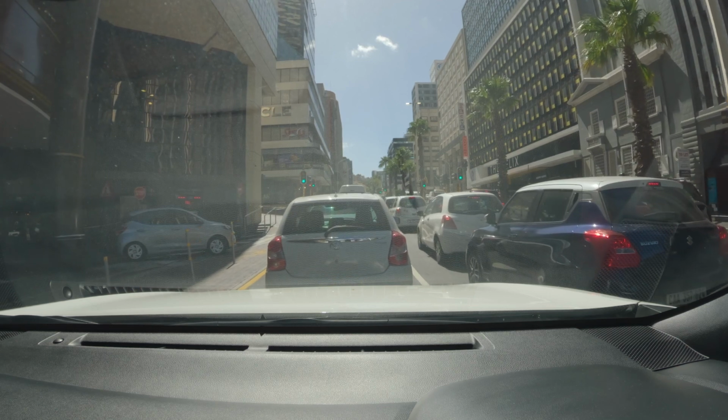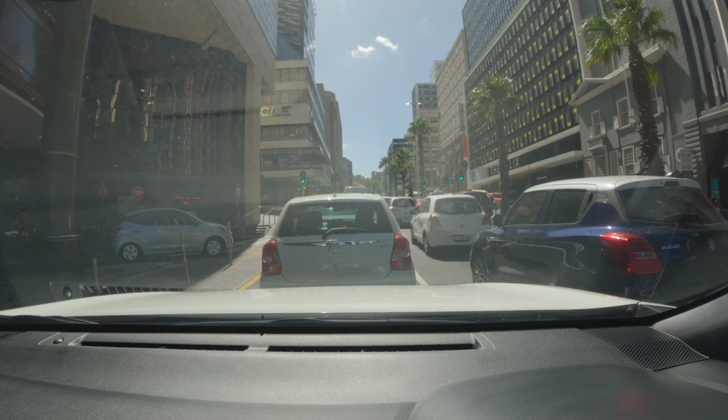There's a guy actually going backwards next to me, and I'm worried because his nose is getting very close to the front of the car. So maybe I'll just move forward a bit. Let's look around.